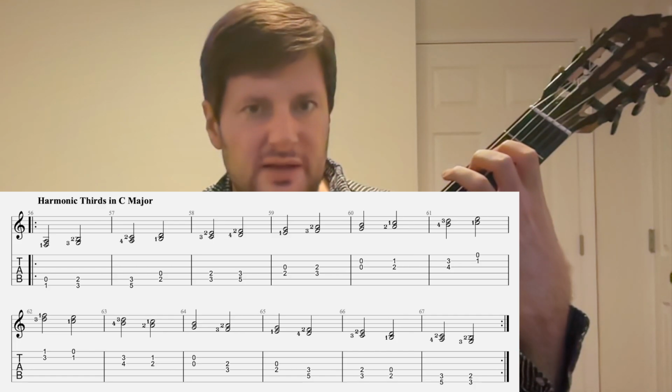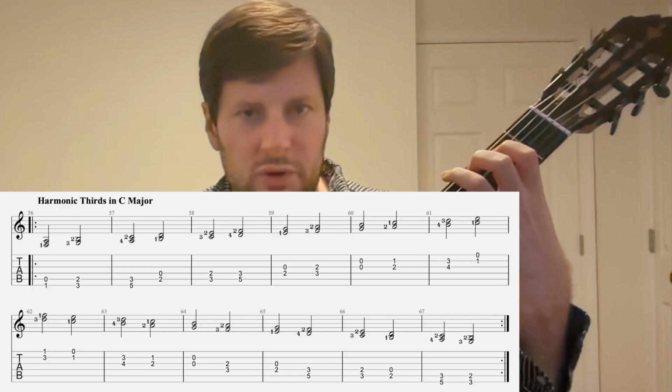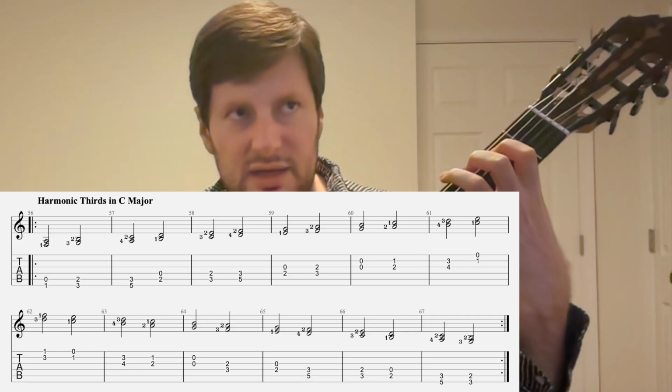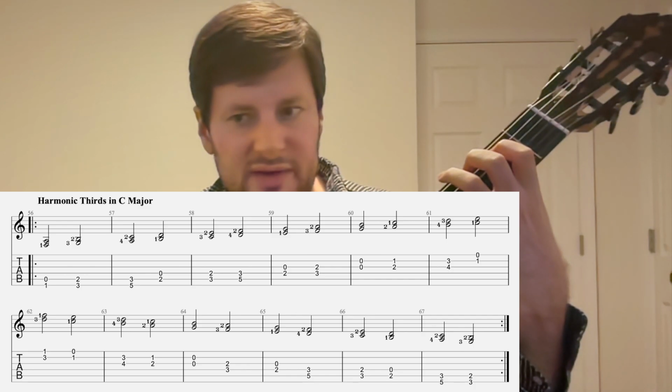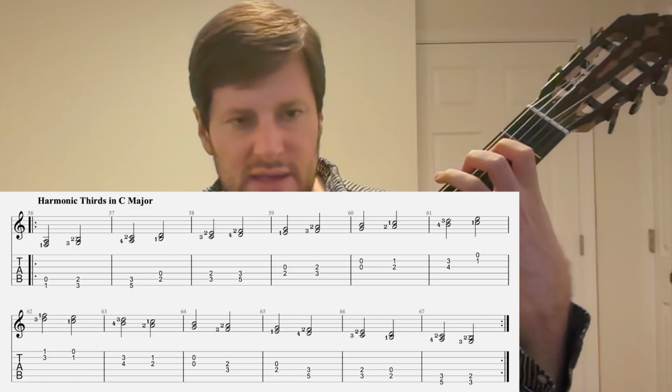Playing really slow like this is a great way to work on your technique by using your ear. You want to connect the notes as close as they can get connected and kind of examine the technique to make sure that they can be played that way.